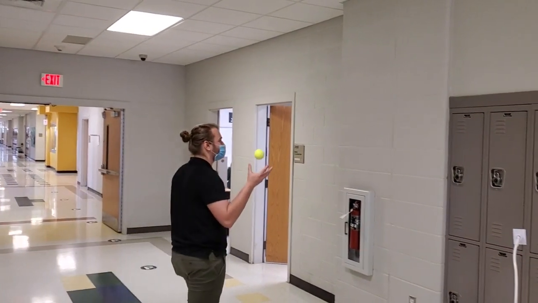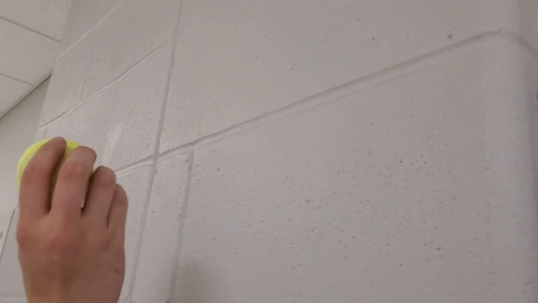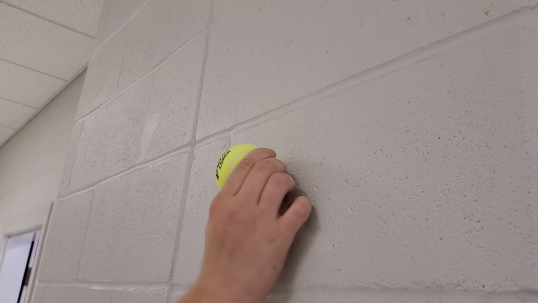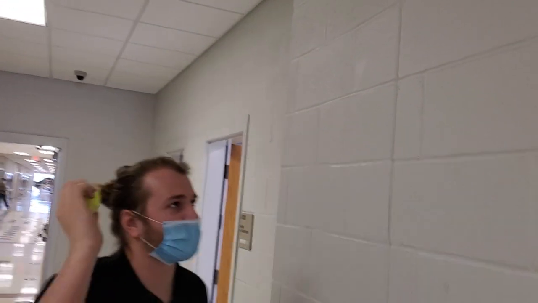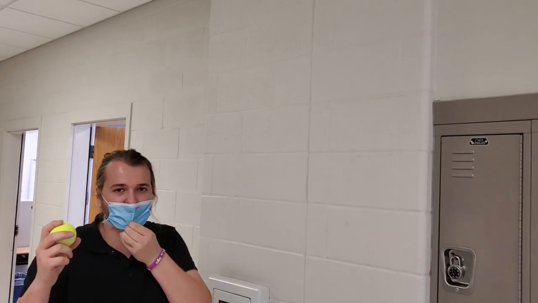Think about it like this. The ball coming in with 2 meters per second, bouncing back off with 2 meters per second. It has to bounce off that fast. It needs all that force to return back to its same position with the same velocity.